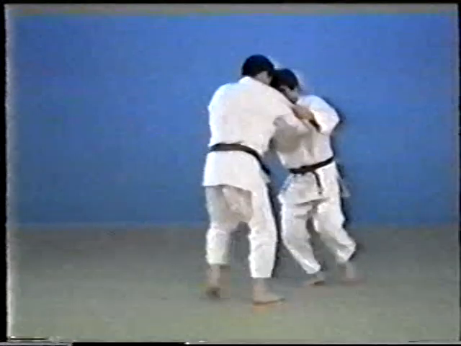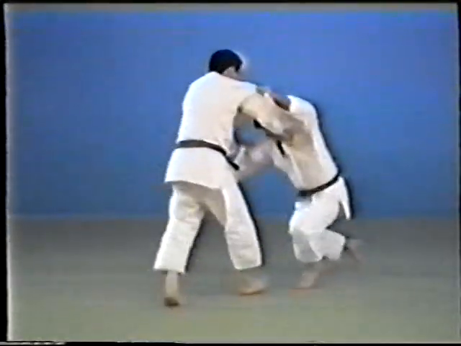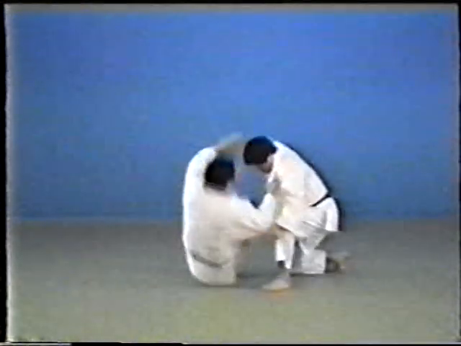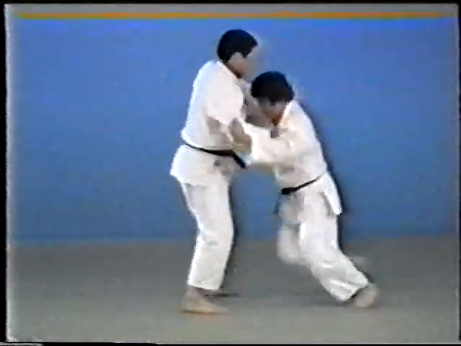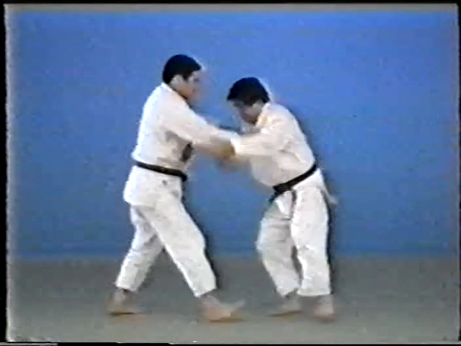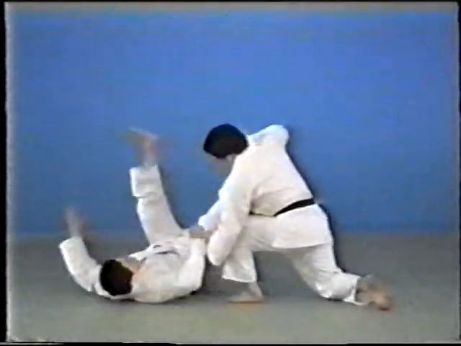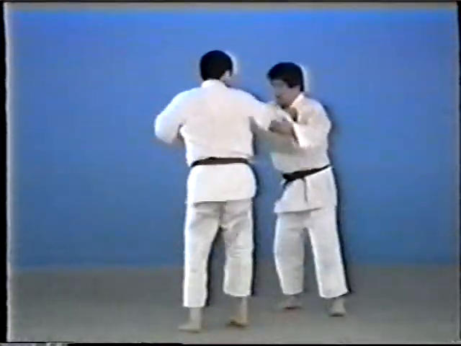There are two ways of performing kibisu-gaeshi, either by grasping the inside of your opponent's heel, or by grasping the outside. First make seoi-nage, then turn once to face your opponent to follow on to kibisu-gaeshi.